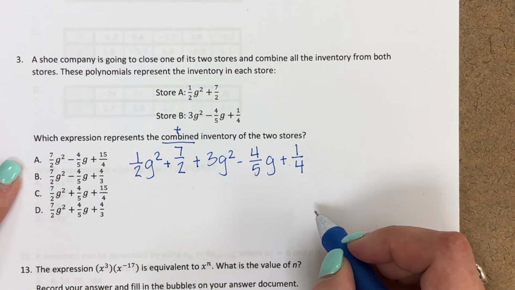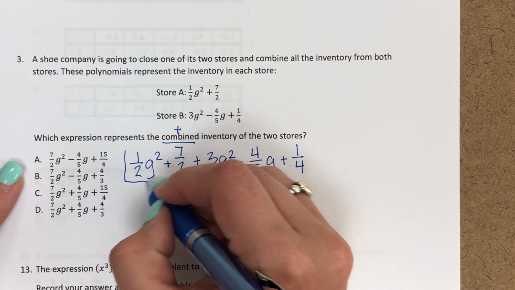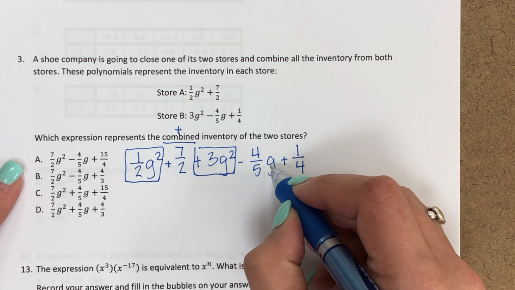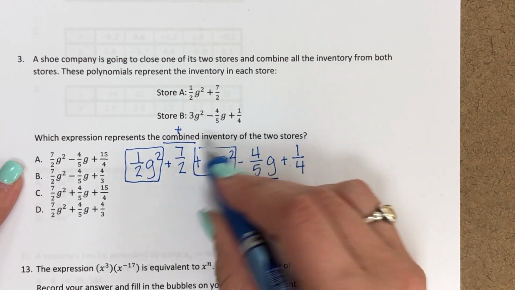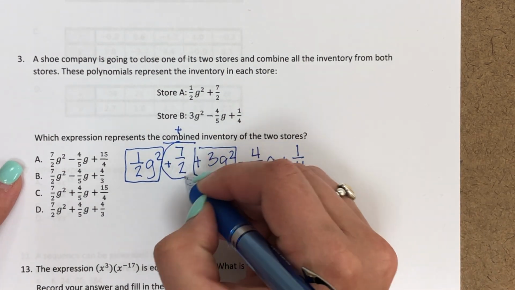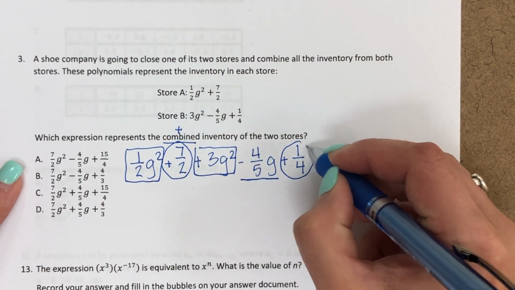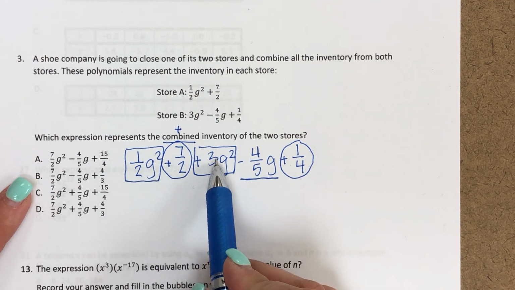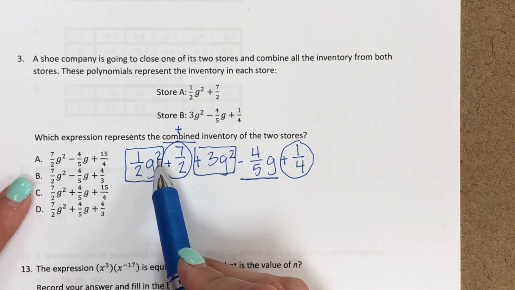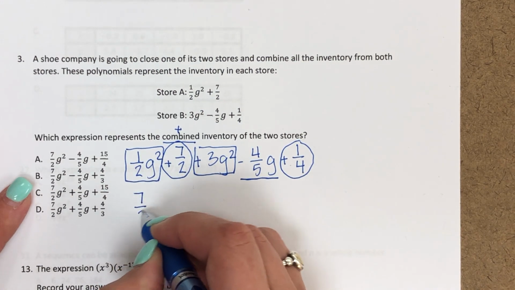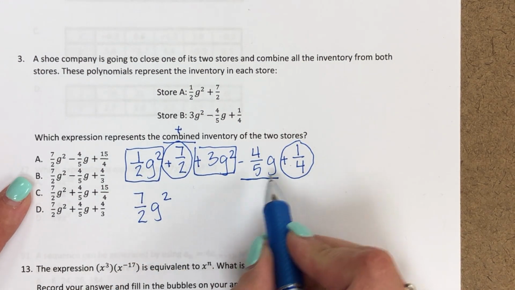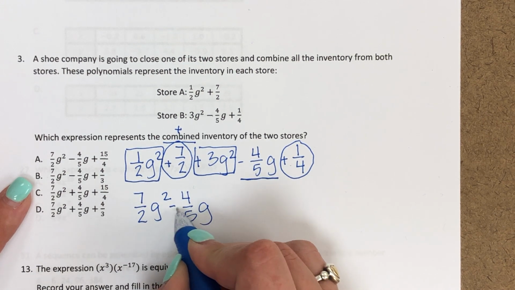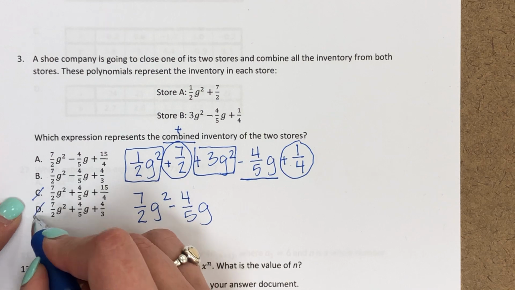And whenever we combine, we only combine like terms. So the squared term can only be combined with the other squared term. The g term can only be combined with any other g terms, which we don't have any. Our constants, or our numbers without a letter, can only be combined with other constants. So our g squareds, we have 3g squared plus 1/2 g squared. That would give me 3.5, which is 7/2 g squared. Then notice the only g I have is that one, so I'm going to bring that down. Knowing just that this is subtraction, I can already mark out options C and D.